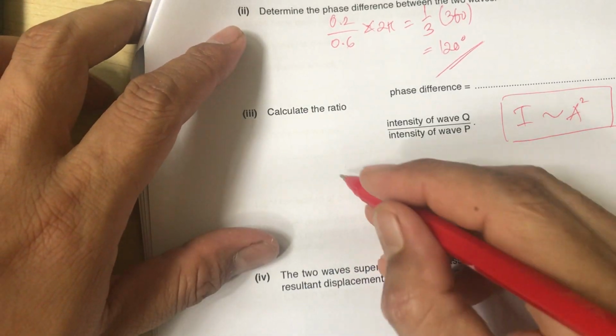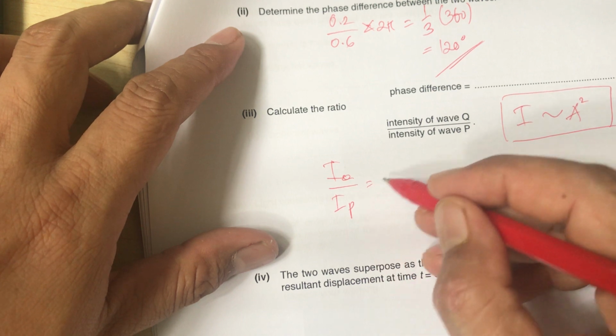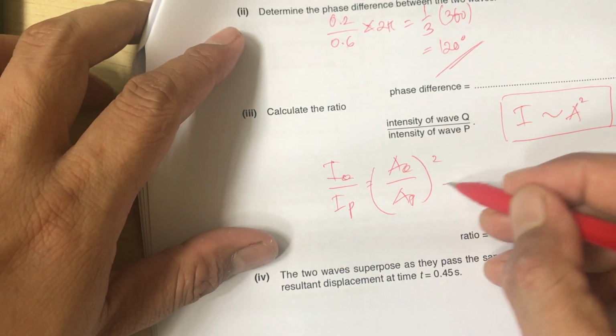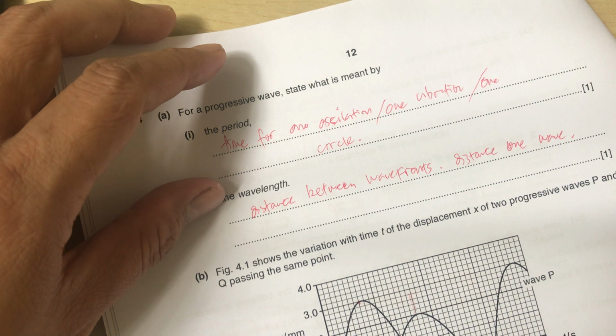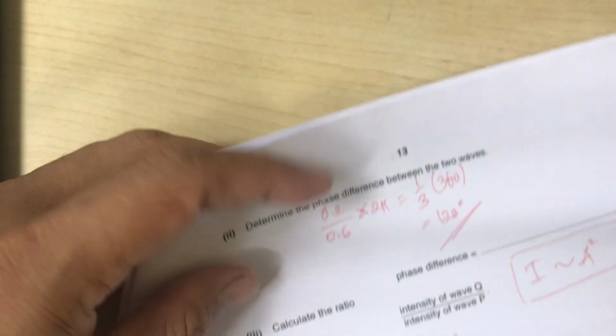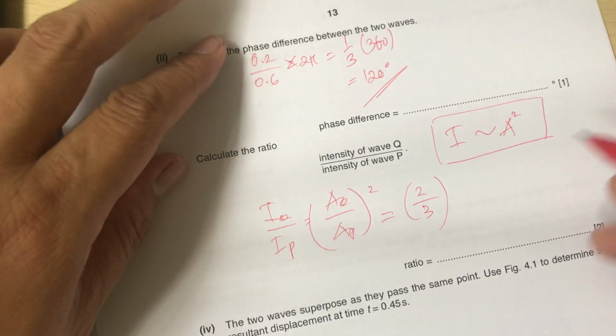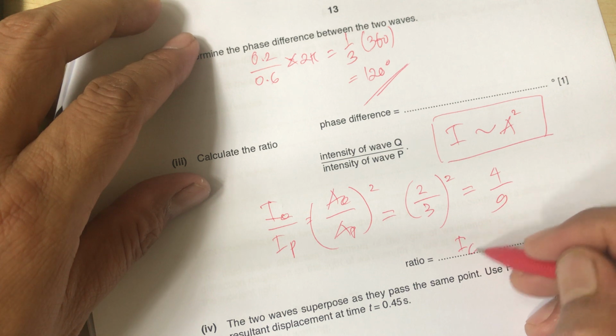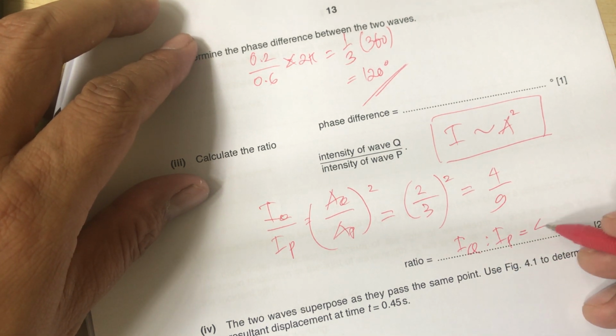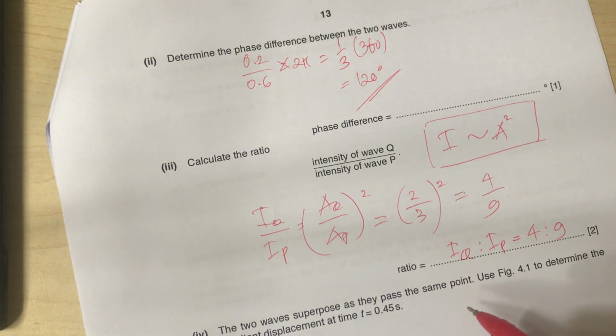So if we see the amplitudes of Q and P, Q has 2 millimeter and P has 3 millimeter, so we have squares, this is 4 divided by 9, so the ratio IQ to IP is 4 to 9.